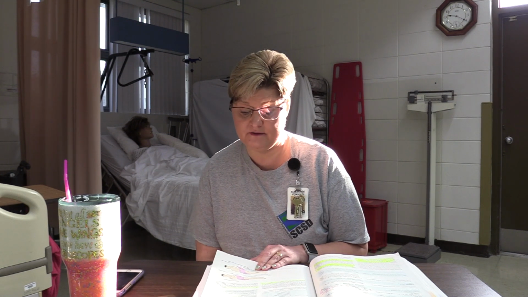Another score that we use is called the FOUR score scale. It stands for Full Outline of Unresponsiveness Score Coma Scale. It's a newer tool that has been introduced into critical care and emergency department areas. The FOUR score scale uses 4 categories: eye response, motor movement, reflexes, and breathing pattern.